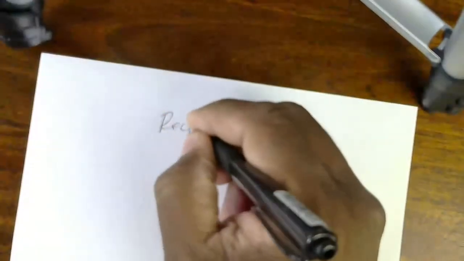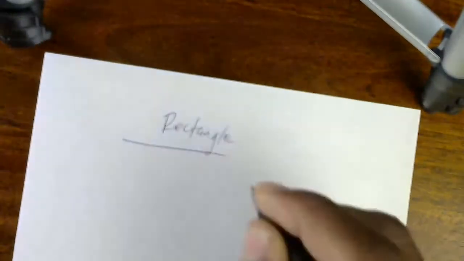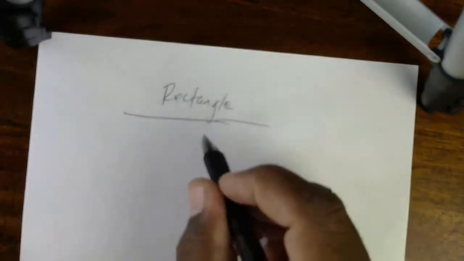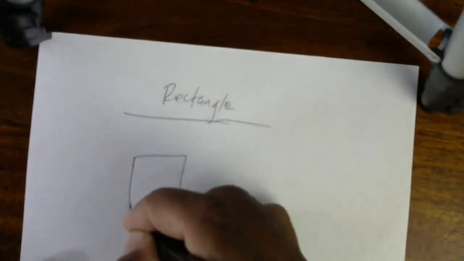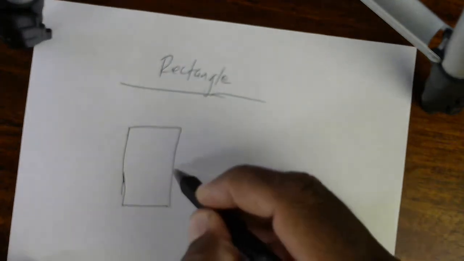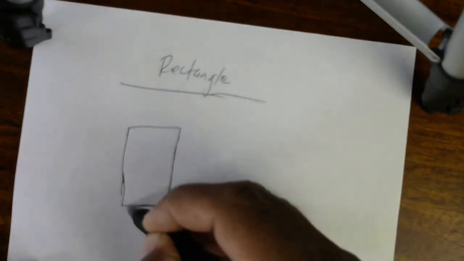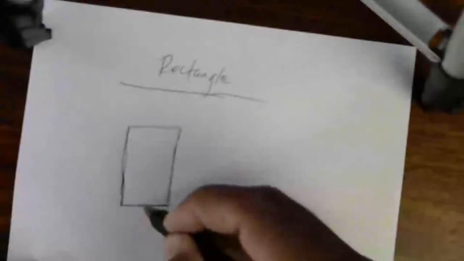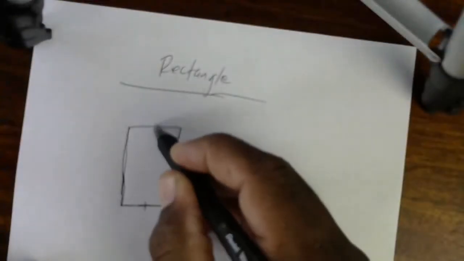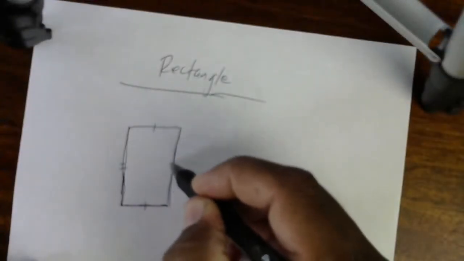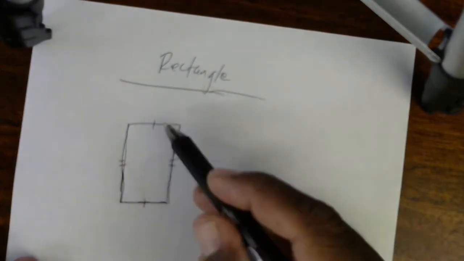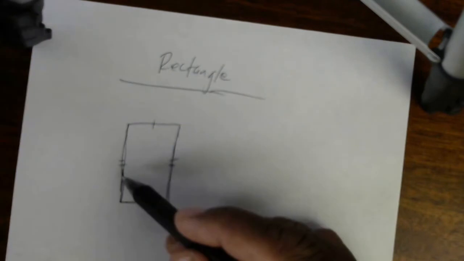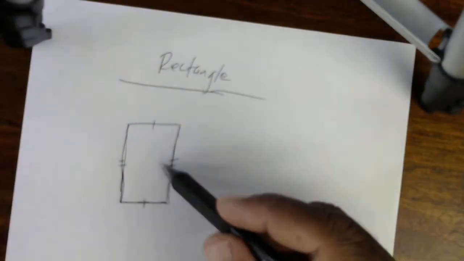All right, so if we have a rectangle, and you'll see how this all plays a part in just a second. In a rectangle, we have a quadrilateral, a four-sided figure, with the opposite sides being parallel and congruent. Congruent means they're the same size. So these two sides would have the exact same measure.